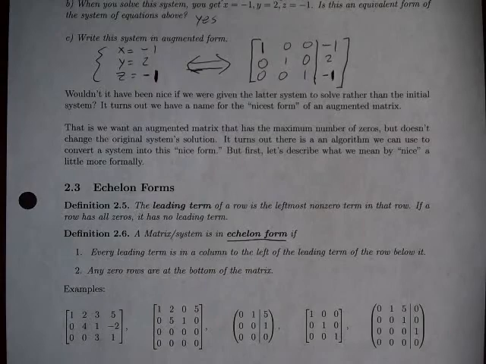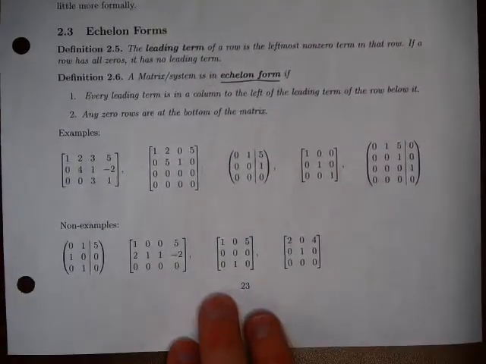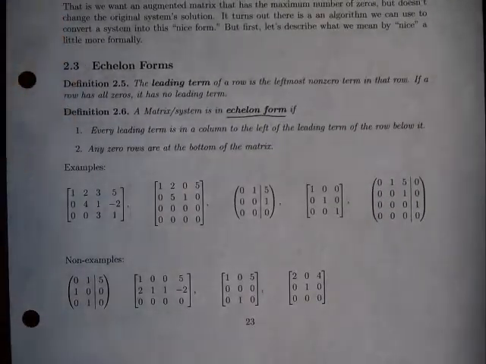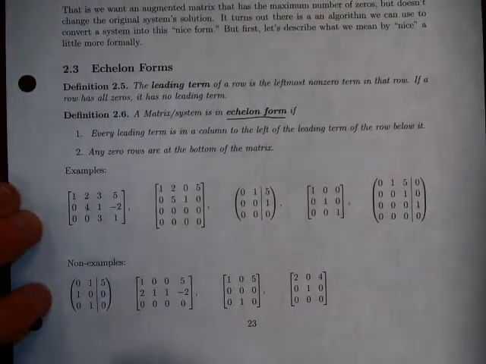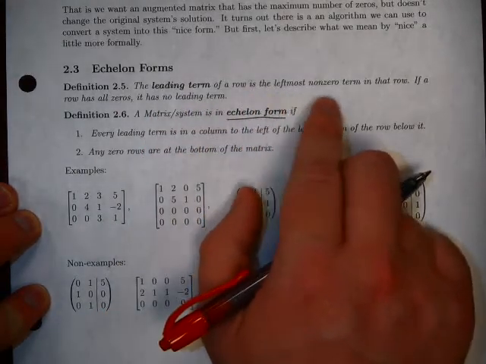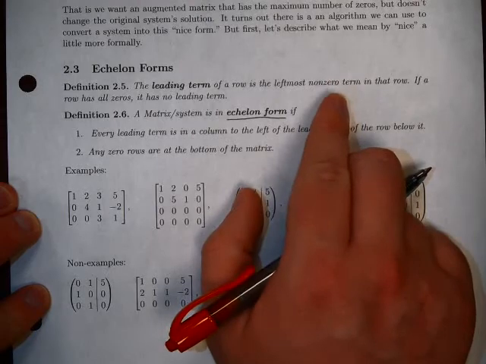So let's look at some examples and some non-examples. Here we've got some examples. Every nonzero row needs to have a leading term. Leading term, remember, is the leftmost non-zero term in a row.